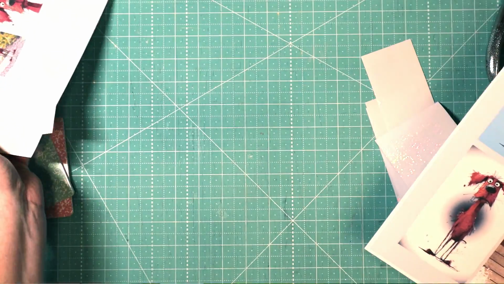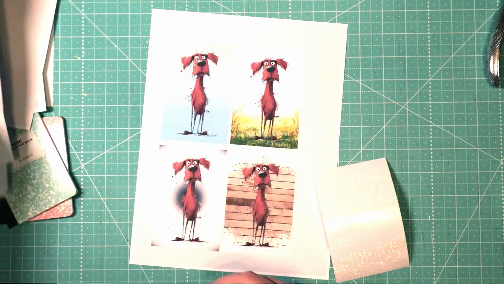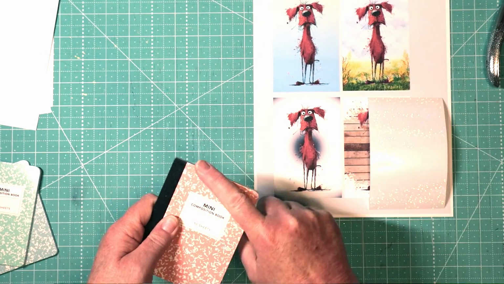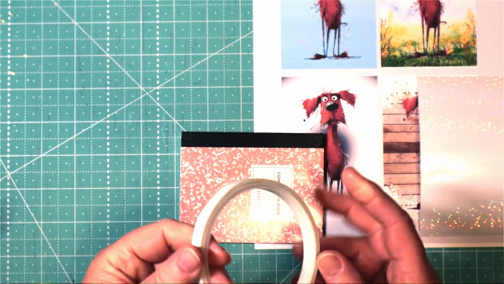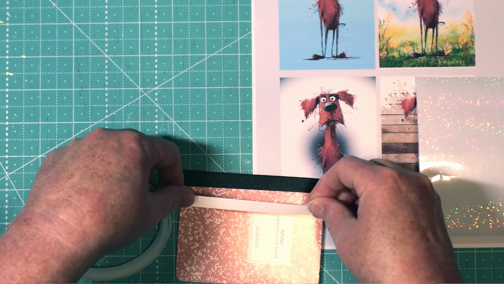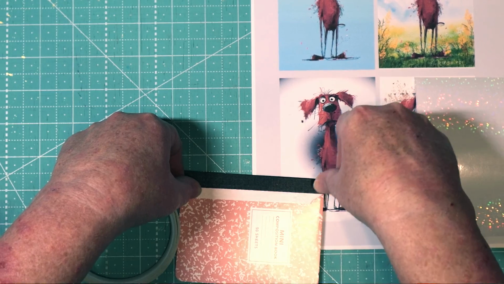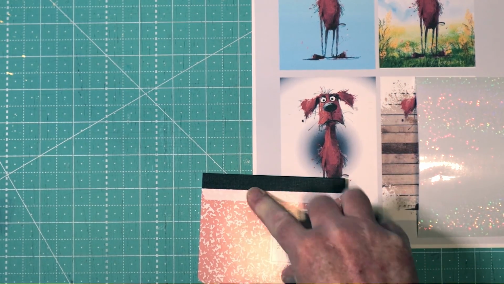I'm going to set these pictures over to the side and grab my mini composition book here. I'm going to get this ready by using some double-sided tape. This tape was purchased at the Dollar Tree, and I'm just going to use it on this black spine. I think it adds a little bit of interest with the contrasting color there. Take it right down to the end and then tear that off.